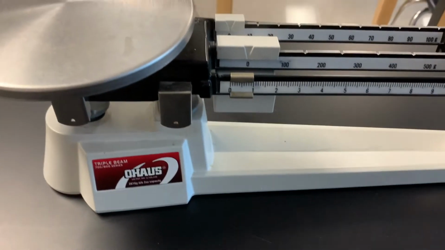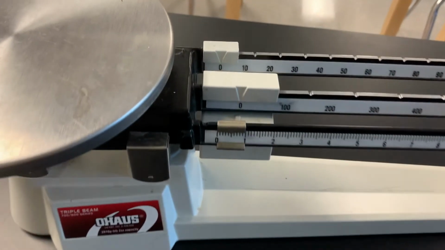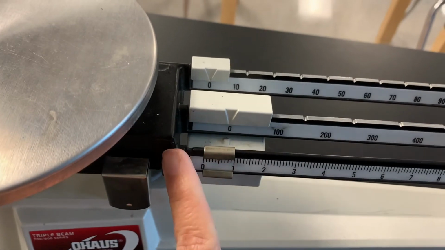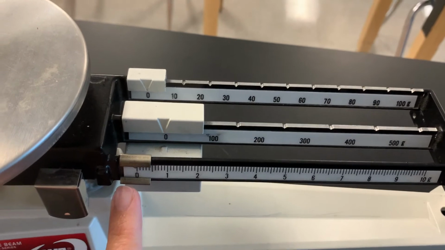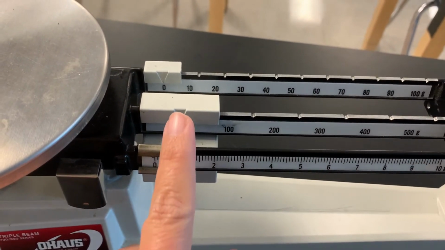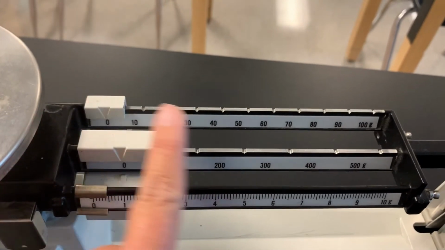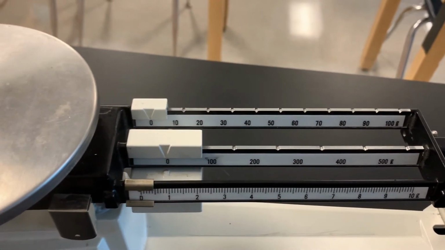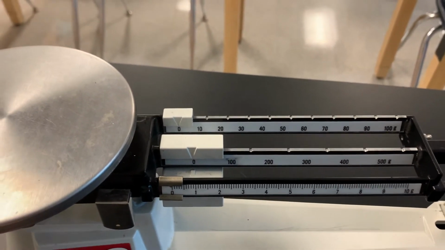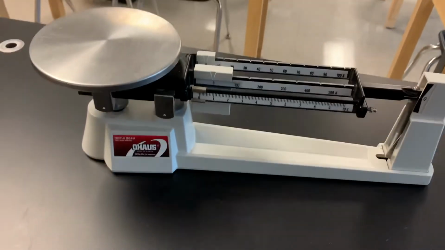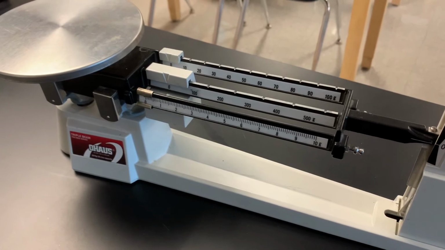I'm going to show you how to measure using a triple beam balance. These are called sliders. They slide up and down. The first one is the smallest, it only goes to 10 grams. The middle one is the largest, it goes to 500 grams. And then the back one goes to 100. With that being said, the biggest item we can measure on this balance can only be 610 grams.